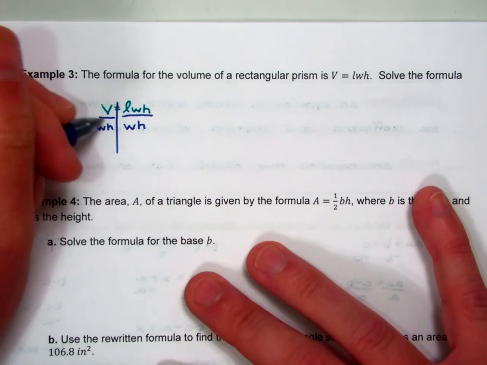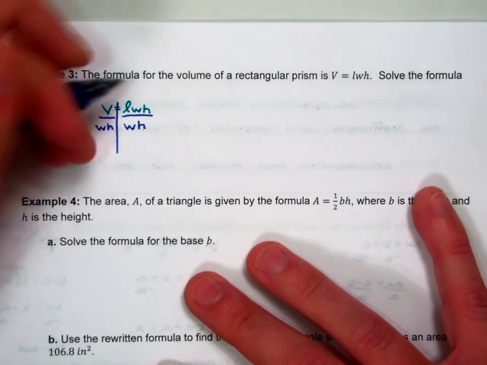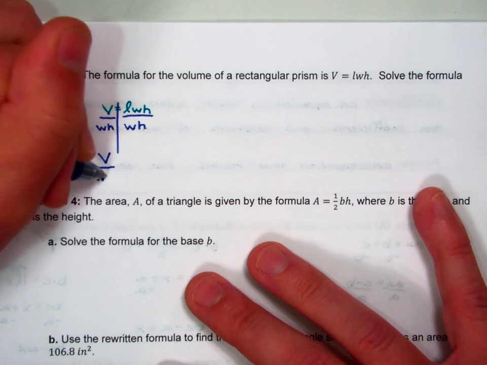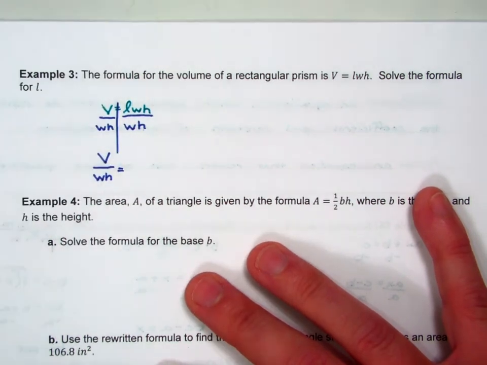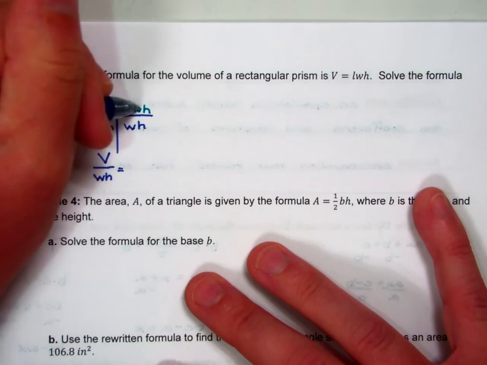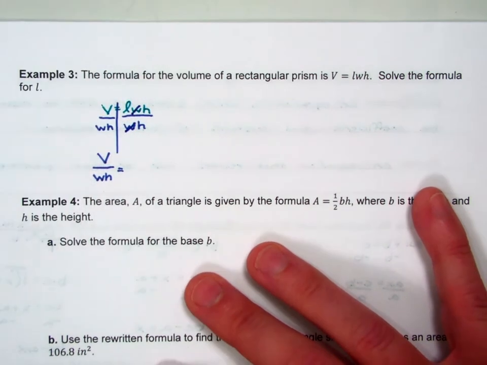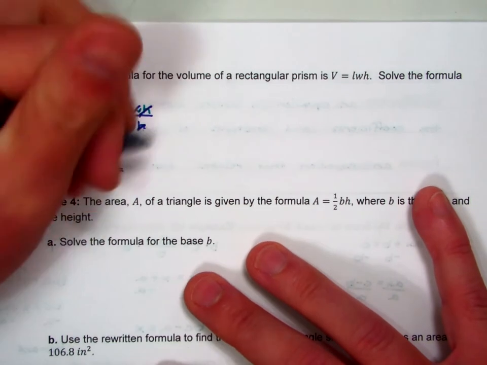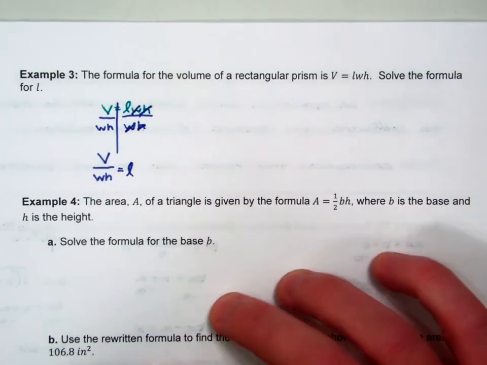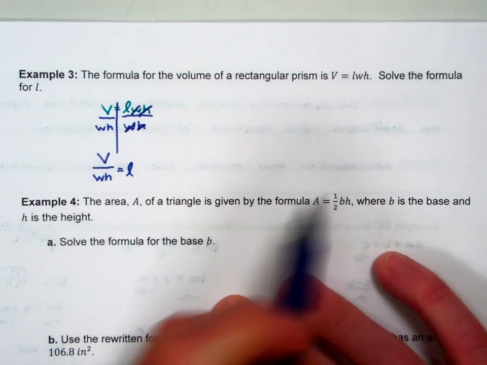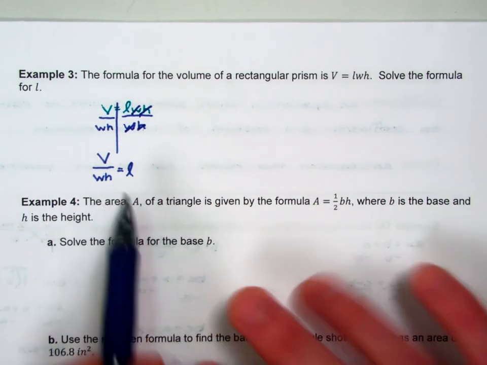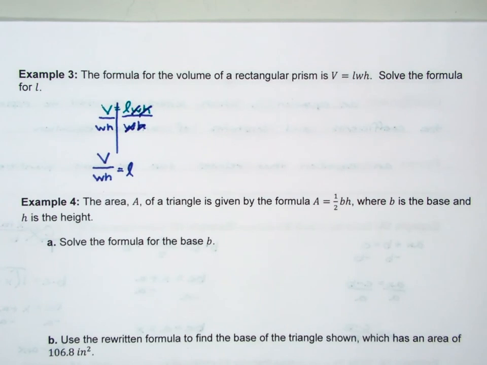So when we do that, my left-hand side cannot be simplified. So this is going to be V over W times H equals, but on the right-hand side, my W terms are going to cancel each other out. My H terms are going to cancel each other out. And I am left just with the variable of L, which is the variable they asked us to solve for. L, so that's it. This actually can be done simply as a one-step equation problem.